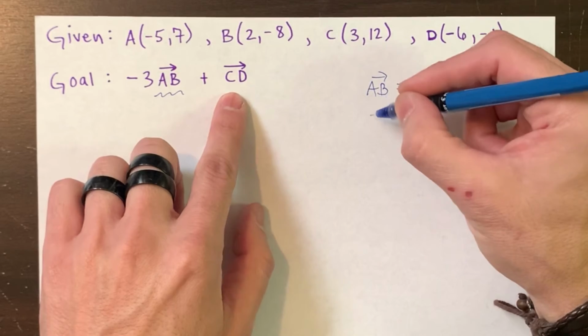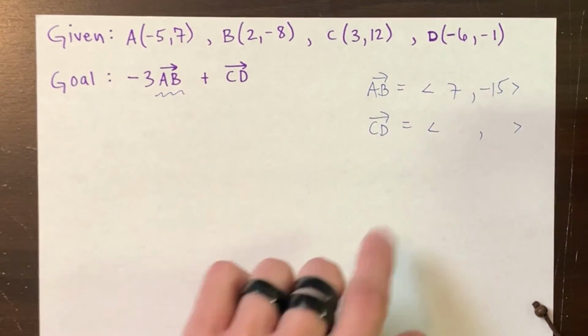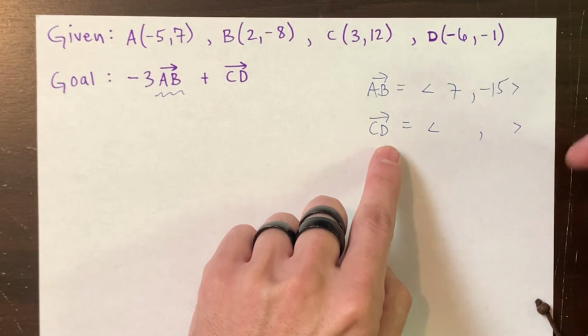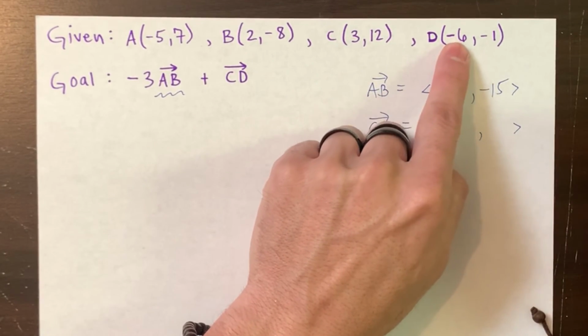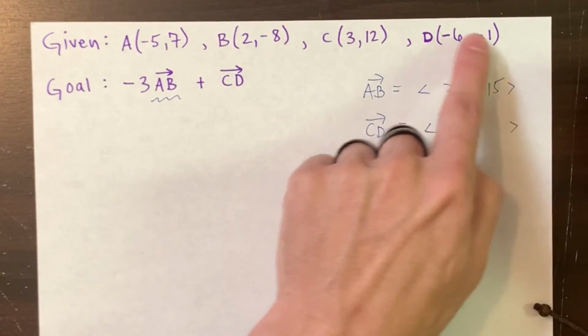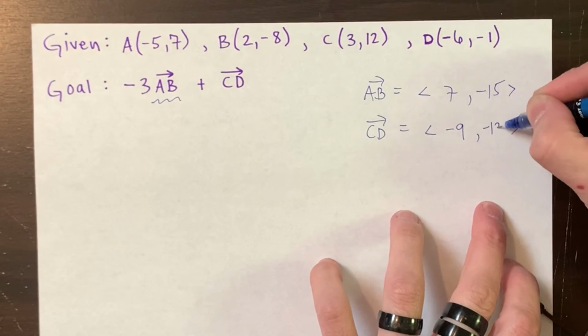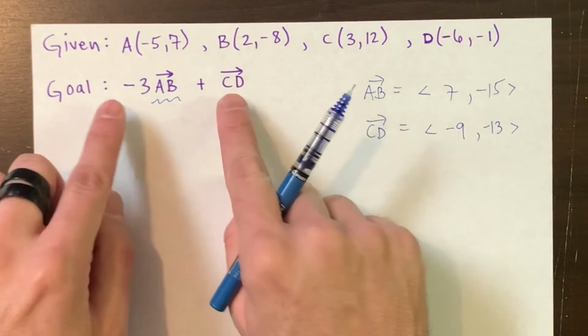Now, what about CD? So CD, so you want to go the pieces from D minus the pieces from C. So negative 6 take away 3 is negative 9. Negative 1 take away 12 is negative 13. So now we have the vectors that are necessary to find this goal.